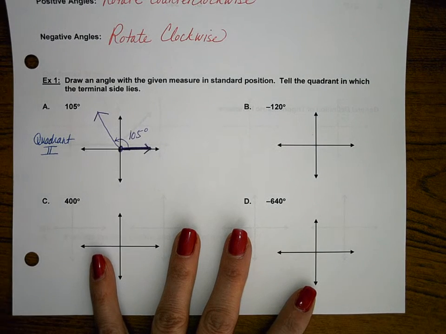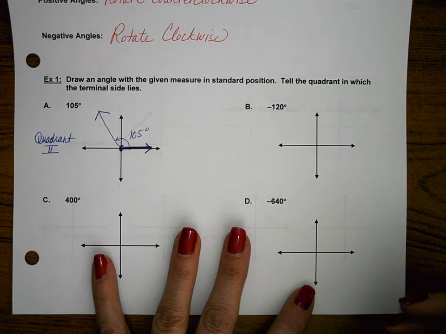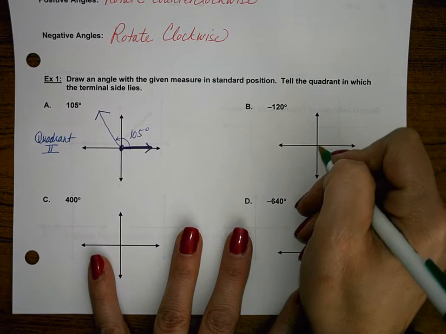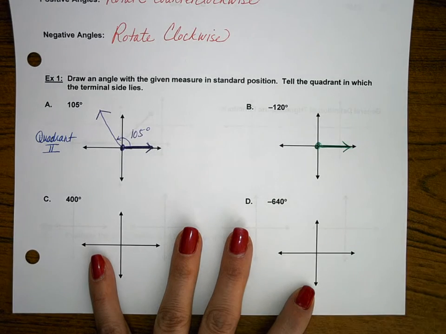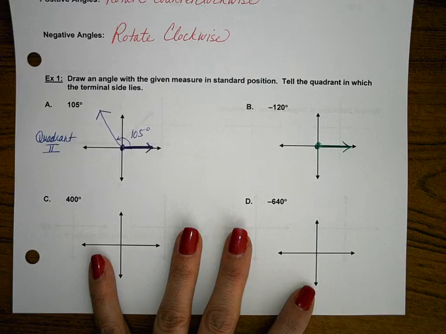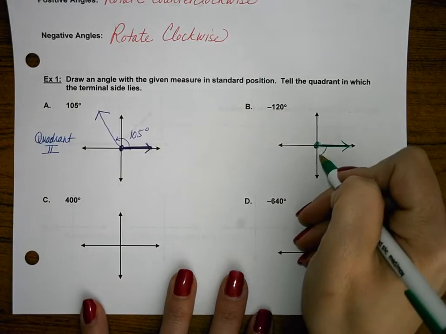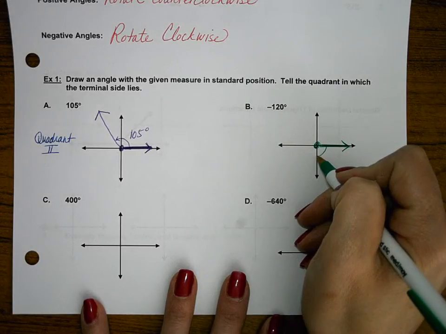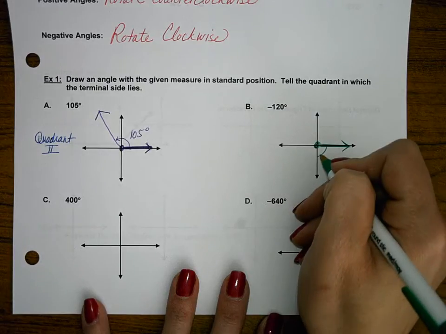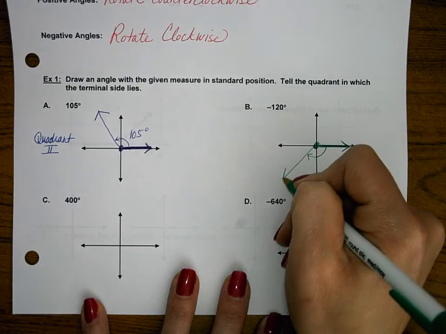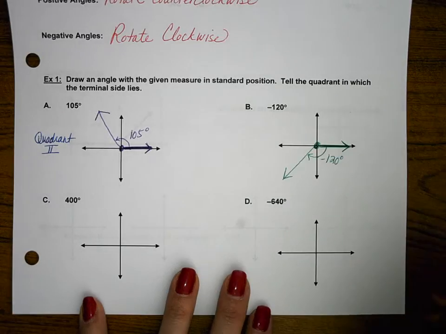Looking at B here, I am now going to be looking at an angle that is negative 120 degrees. So we should know that the positive x-axis is where I start. And if my angle's negative 120 degrees, Kendall, which direction am I going to start moving? Absolutely, clockwise. Now if I go to here, how far did I go, Kendall? Negative 90. Am I going to get over to here? Nope. I'm just going to go 30 past that. And here's my angle of negative 120 degrees.